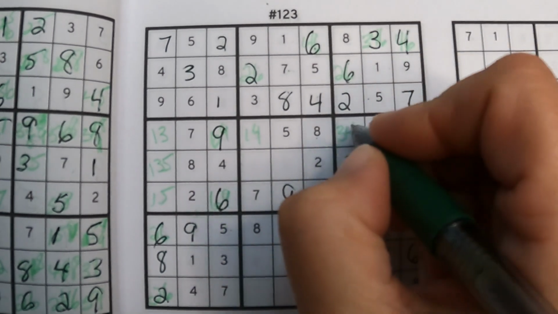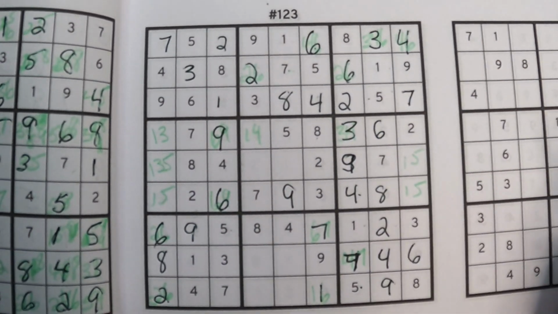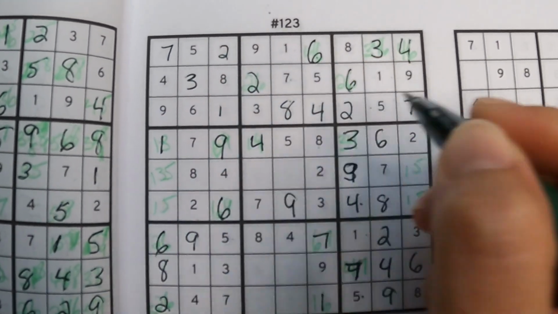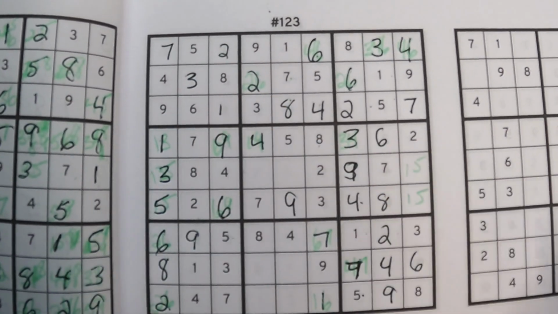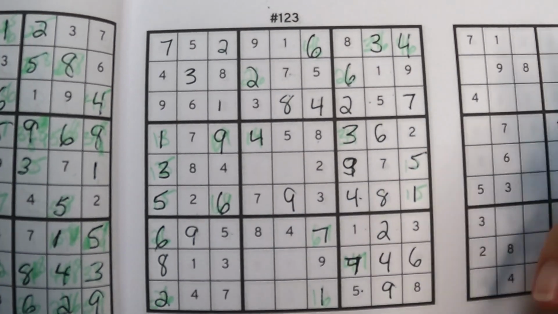If this 4 makes this our 3, then this would be our 9. That 3 would make this our 1, 4. That 1 would make this our 5, 3. That 5 would make this our 1, 5.